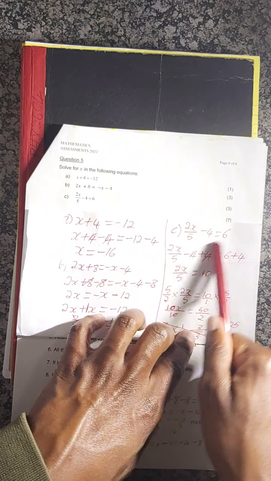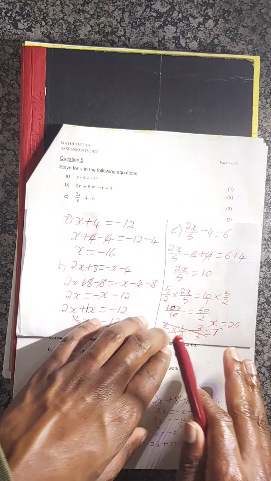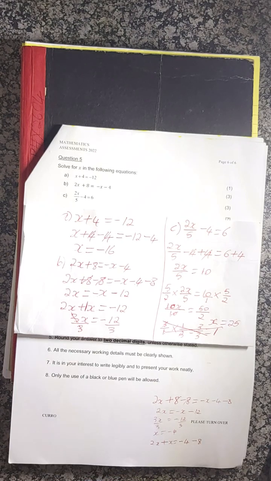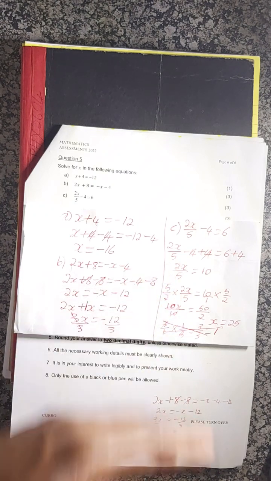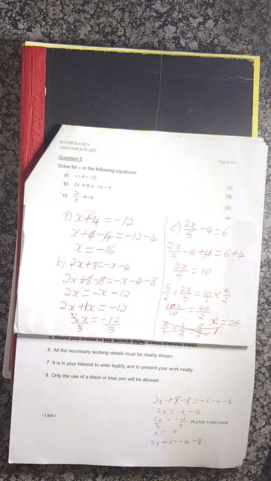Okay, there's another way of solving this problem, but for now I won't look into that. We'll work it out some other time, another way of solving this particular problem. But this is how you basically are supposed to approach question 5.